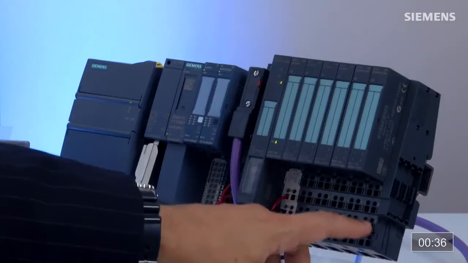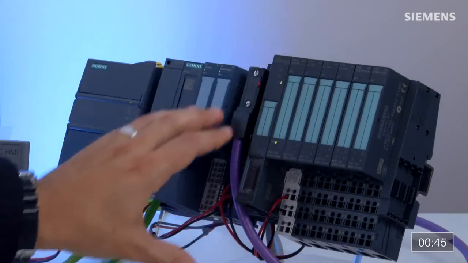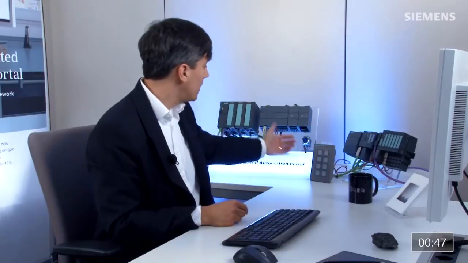As you can see, I have 2 racks of I/O, a KP8, another controller. So this could be a channel layer fault, a wire break for instance, module failure, module removed, a power group failure, head module failure, a network failure, HMI, controller. In fact, we will generate a diagnostic message for everything in the automation architecture, and you don't have to write one line of code to do this.